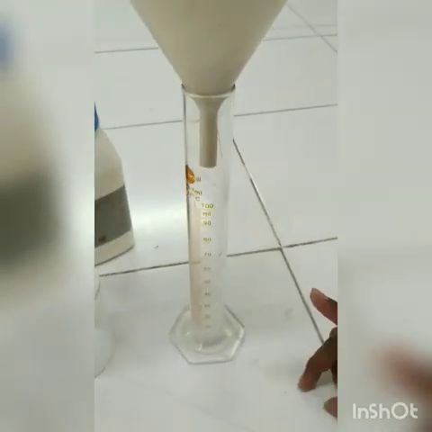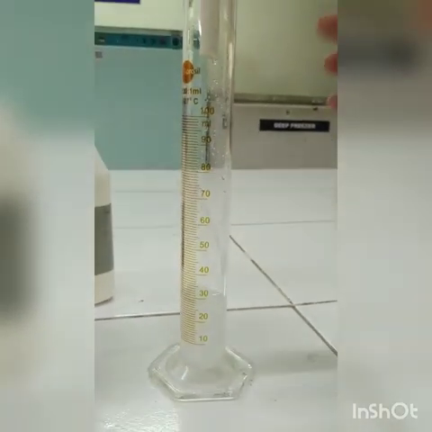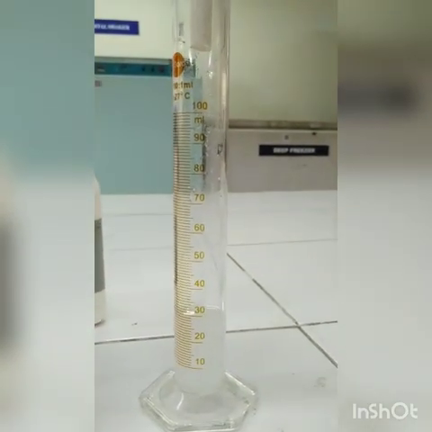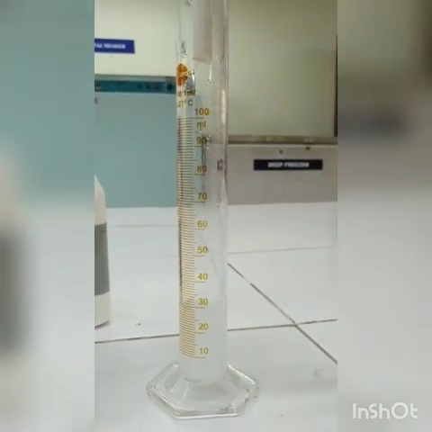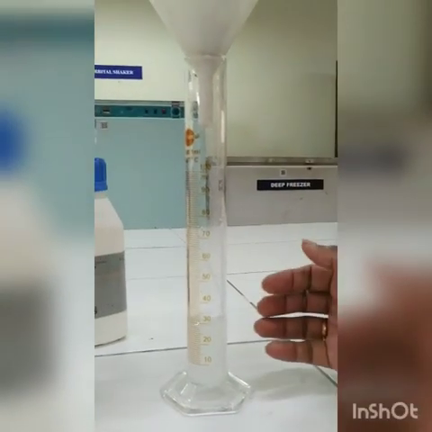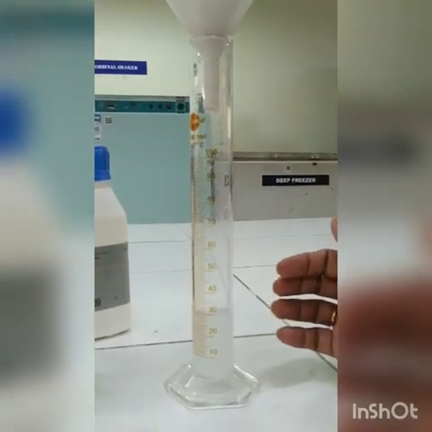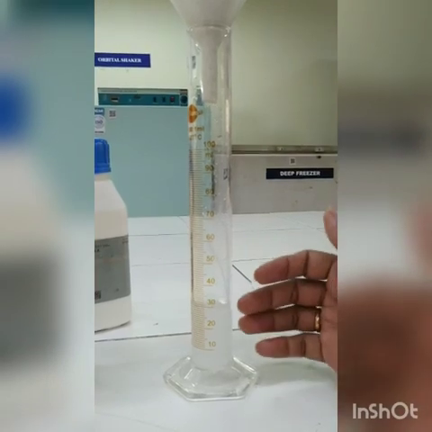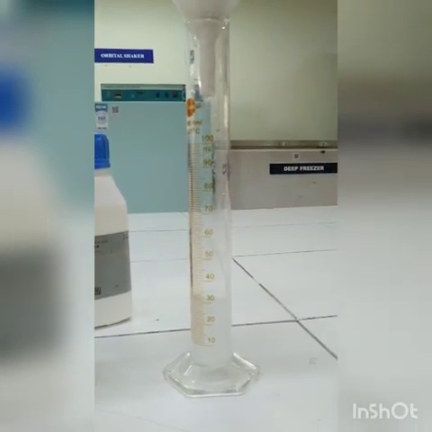Now you can see only the drop-wise collection of filtrate in the bottom vessel, which shows that the cake resistance has started to increase. Okay, so now we need to measure the time with respect to the volume of the filtrate collected.